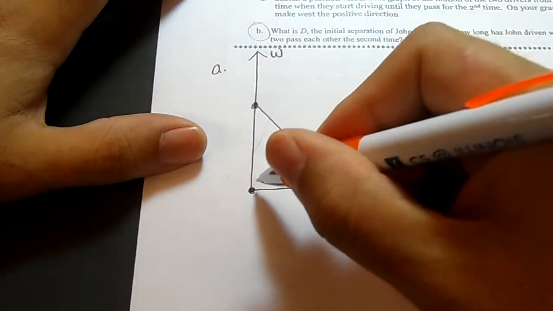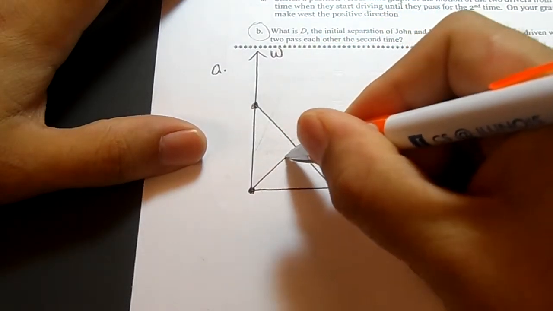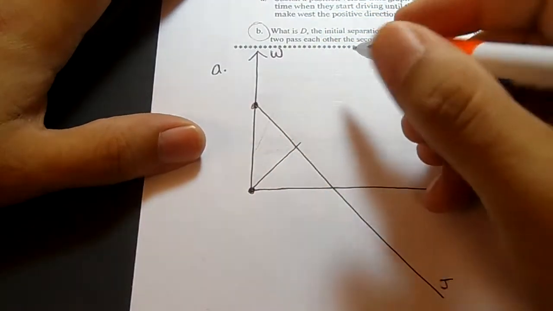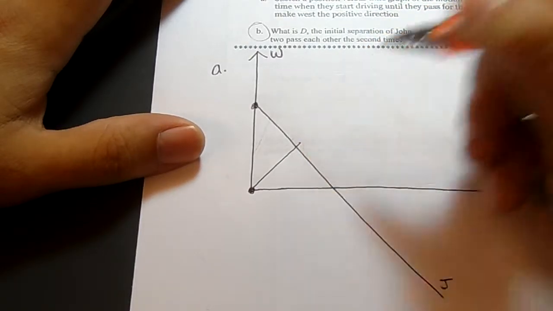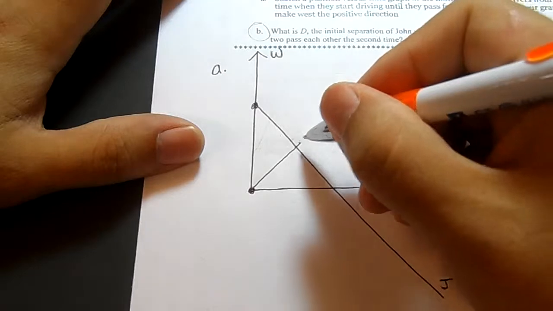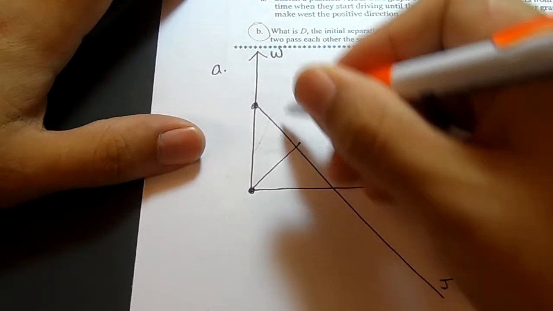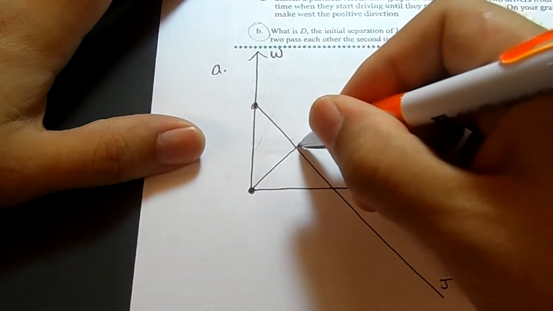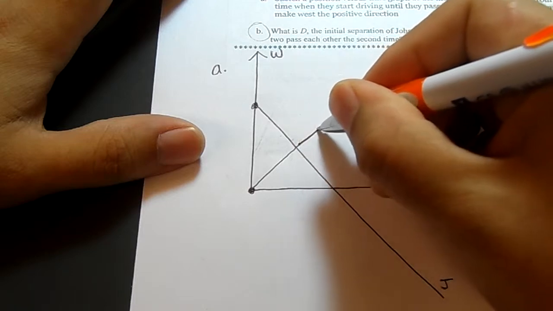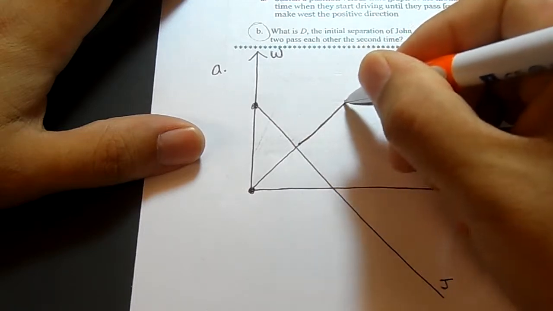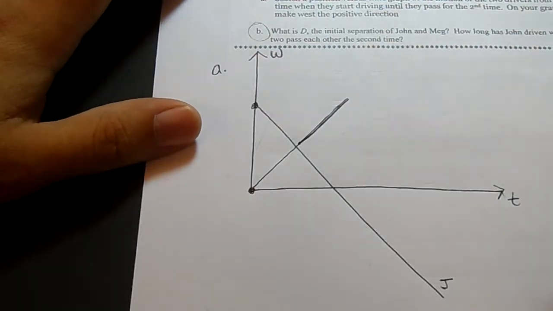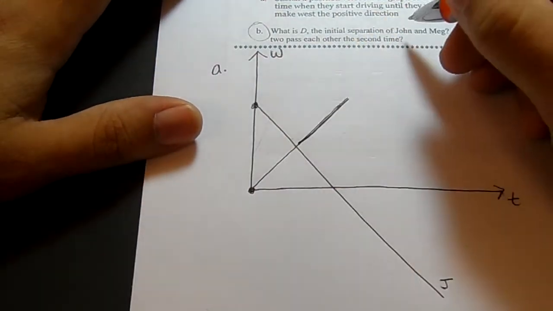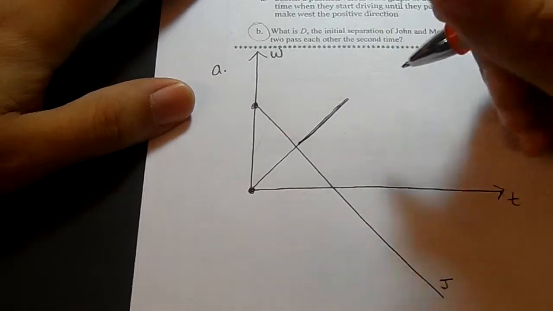And Meg is going to go the opposite direction, positive direction. They're going to pass, and then after they pass, she's going to go an additional 80 miles. So since I'm not labeling my positions or anything, I'm just going to make a line. It doesn't matter whether this to scale would represent 80 miles or not. I'm going to just draw a line continuing in the original direction of travel.